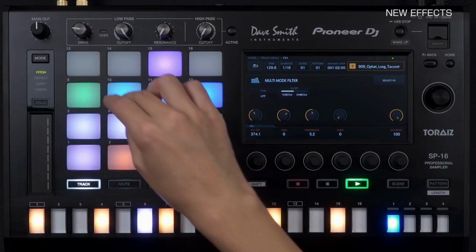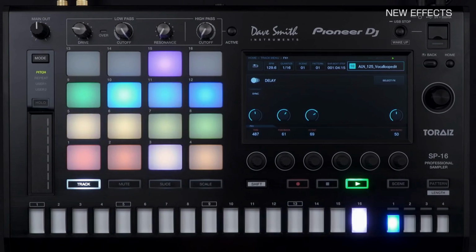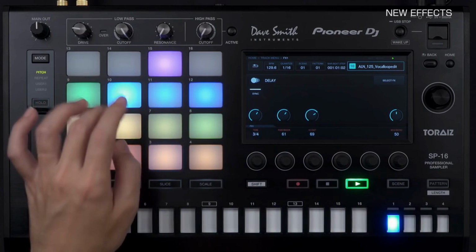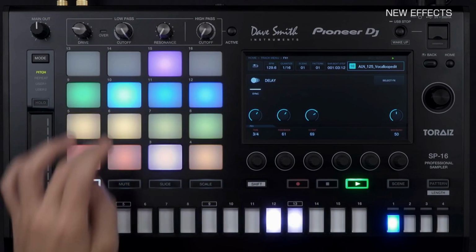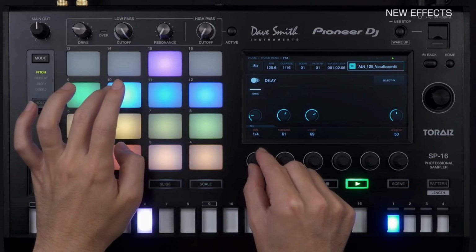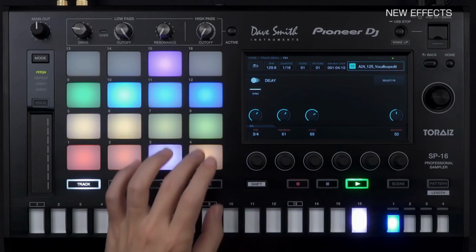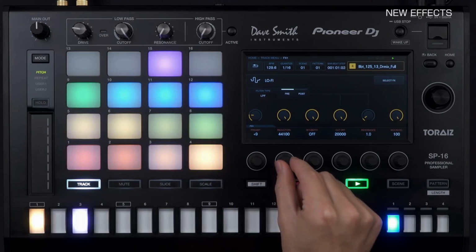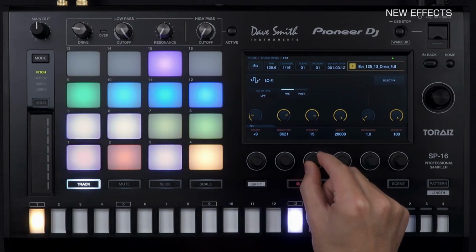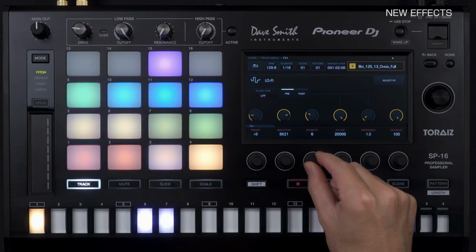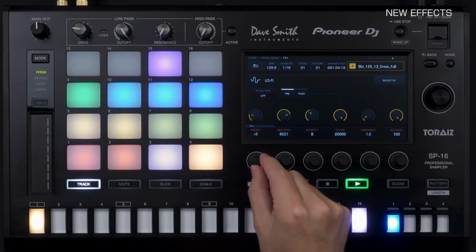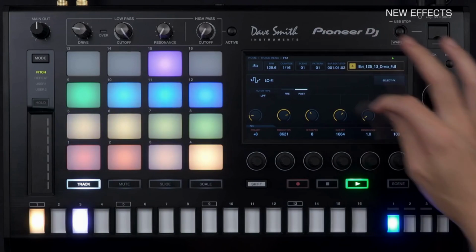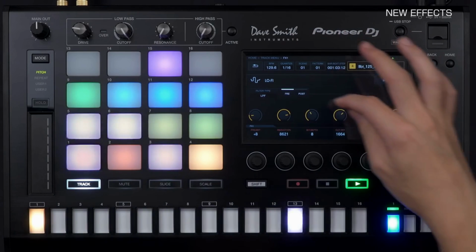Delay can now be used as an insert effect. With the sync button turned on, the delay time will be synced to the master BPM. With a new lo-fi effect, you can change the sound to emulate a vintage machine. You can also insert a filter pre or post of the signal flow to adjust the harmonic distortion.